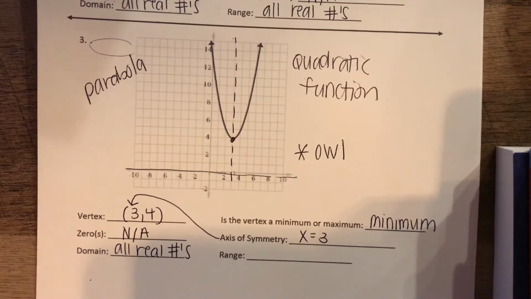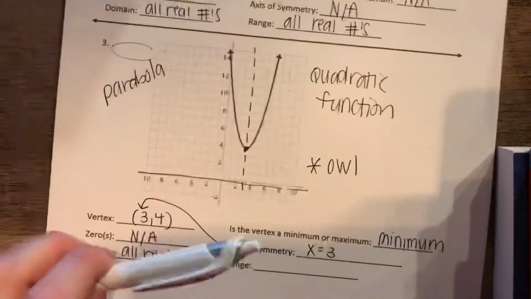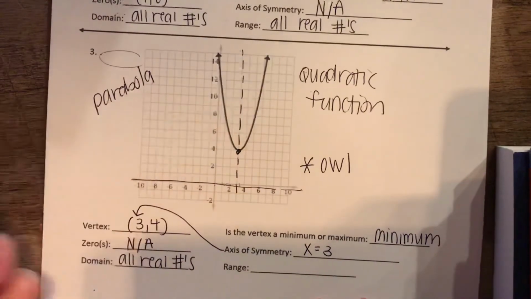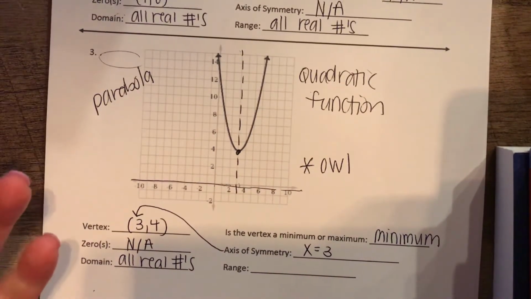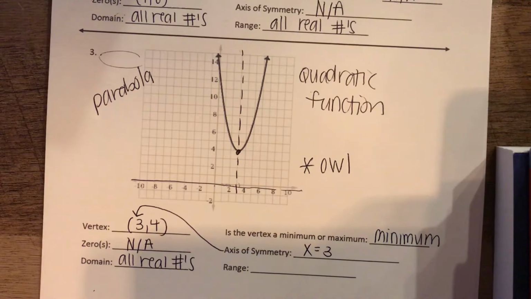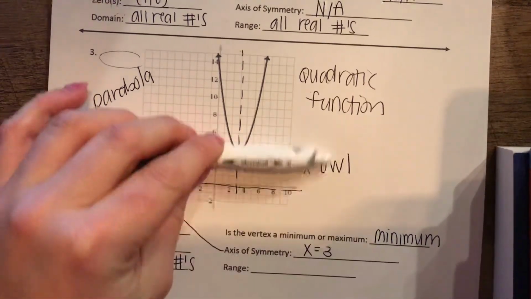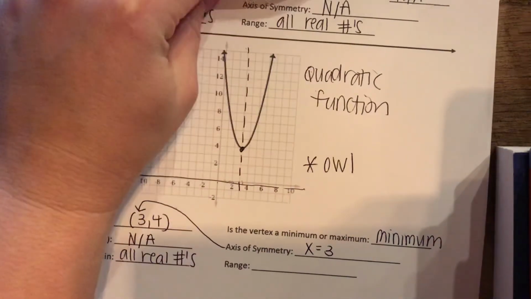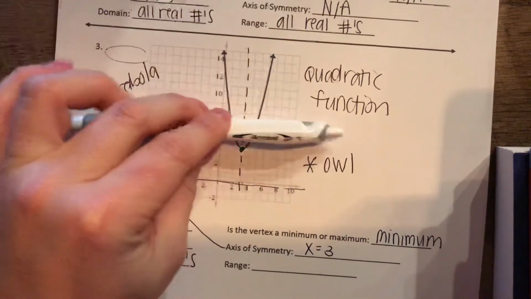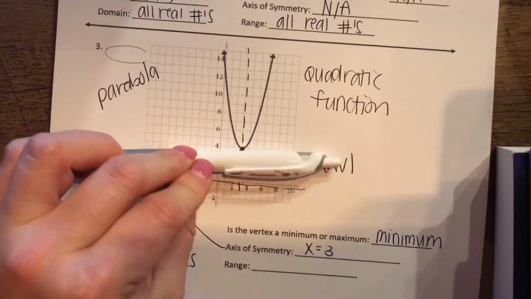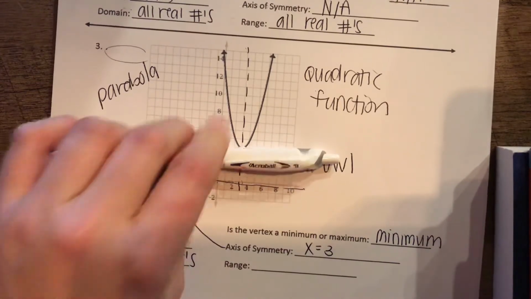The next thing is the range, and again, it's limiting how my up and down movement works. Because we do have a turning point in a quadratic function, there is a point where this graph will not ever reach up and down wise. Again, because it's a minimum, this is the lowest point, and everything above it will work. Right here, my range is going to be all values that are 4 and above.